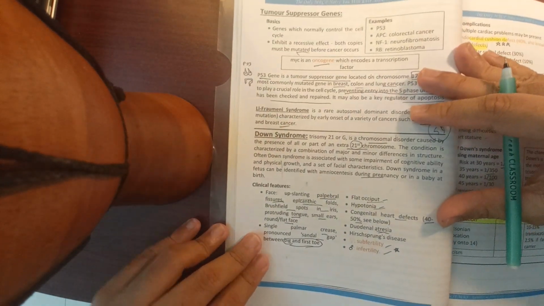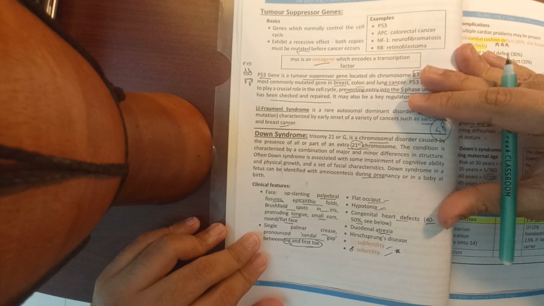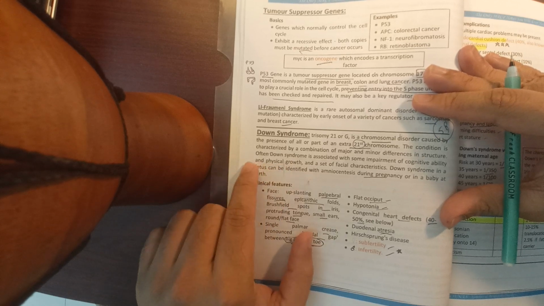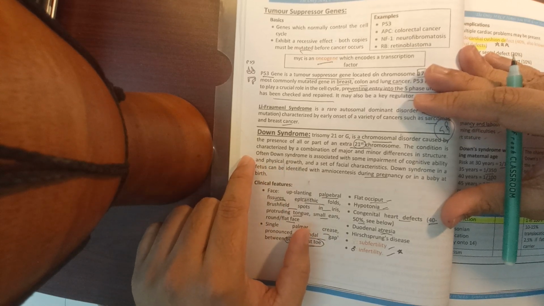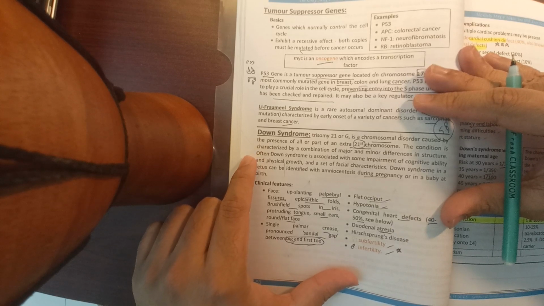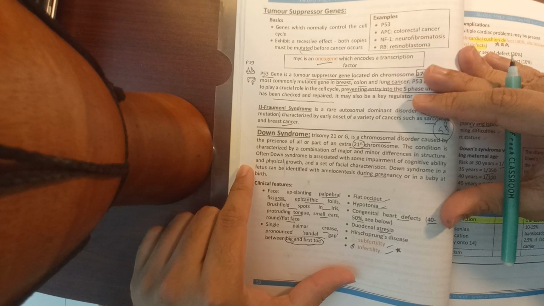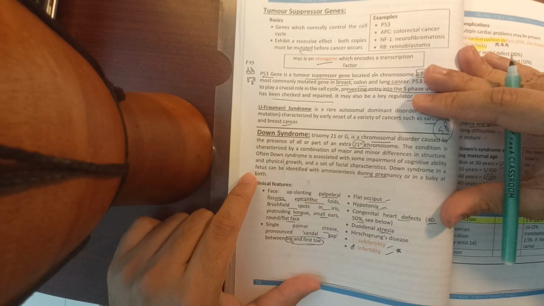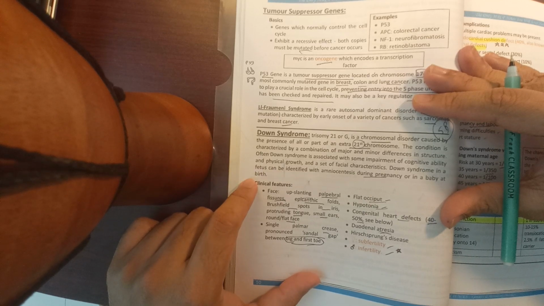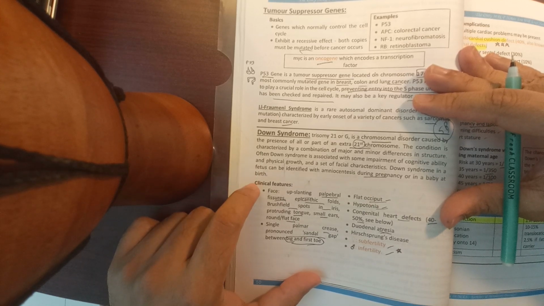Trisomy 21 is a chromosomal disorder caused by the presence of all or part of an extra 21st chromosome. The condition is characterized by a combination of major and minor differences in structure. Often Down syndrome is associated with some impairment of cognitive ability and physical growth, and with a set of facial characteristics. Down syndrome in the fetus may be identified with amniocentesis during pregnancy or in a baby at birth.